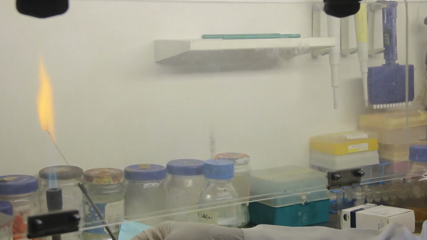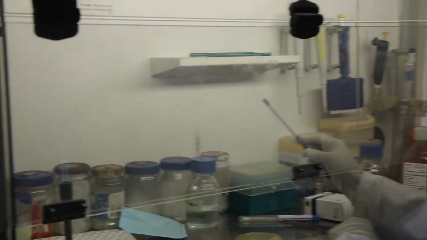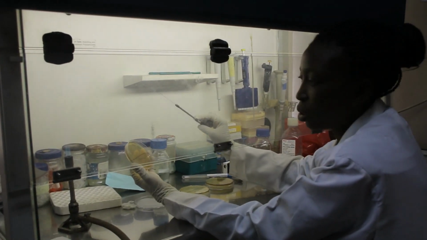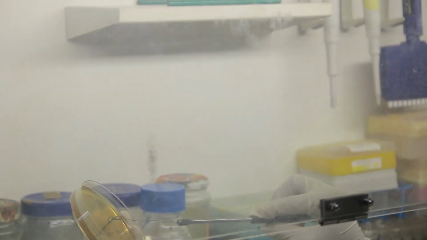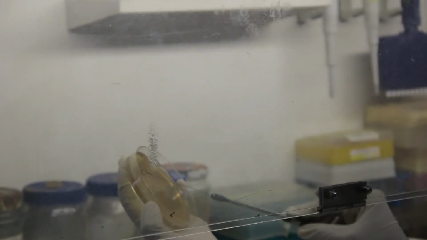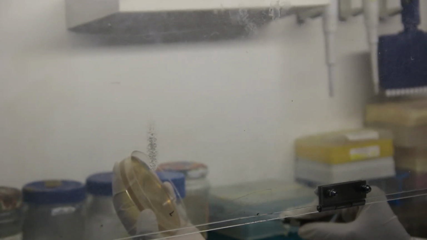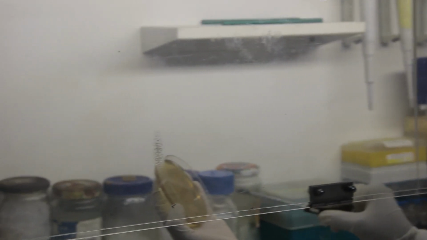The wire loop will be flamed to prevent contamination, and just one colony, because here on the plate we have several colonies, just one colony, Colony 1, will be subcultured on a fresh plate. The plate will be properly labeled for the purpose of identification. Colony 1.